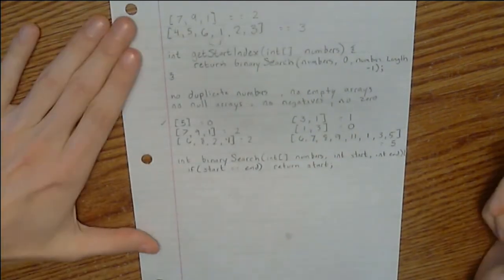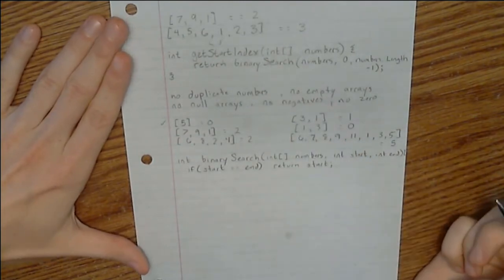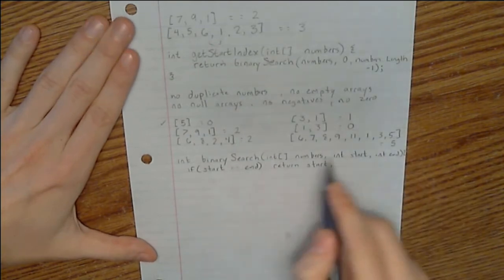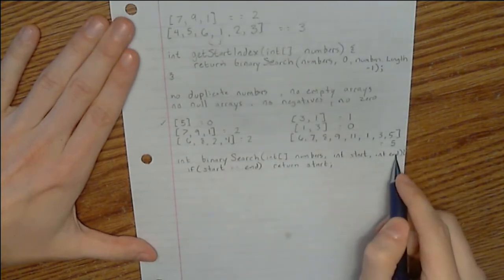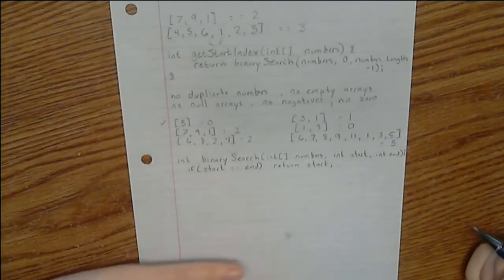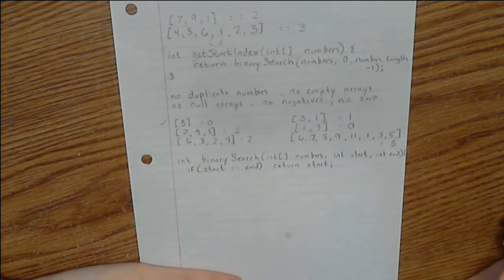Now, moving on. 3, 1. Okay. Now we have 3, 1, start is 0, end is 1, because the length of the array is 2. Doesn't meet this condition, got to do something else. Now's when we want to get into our comparisons and dividing the array into half and going from there.